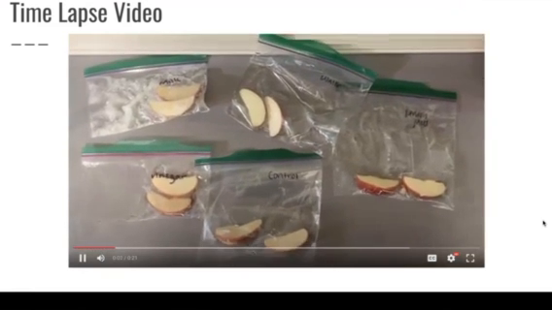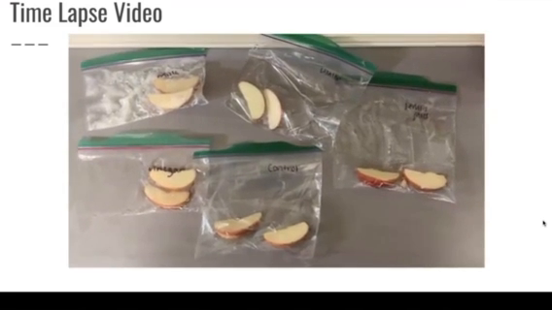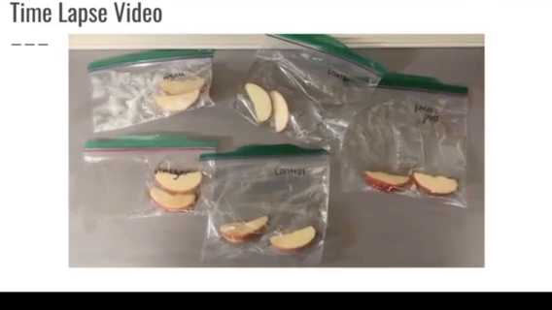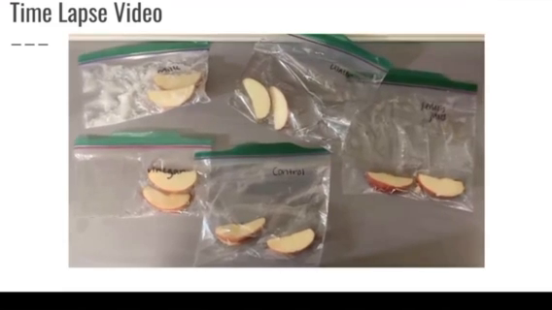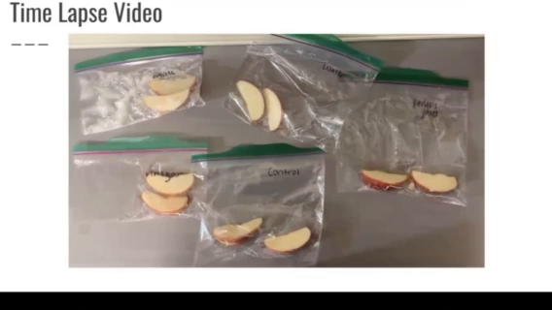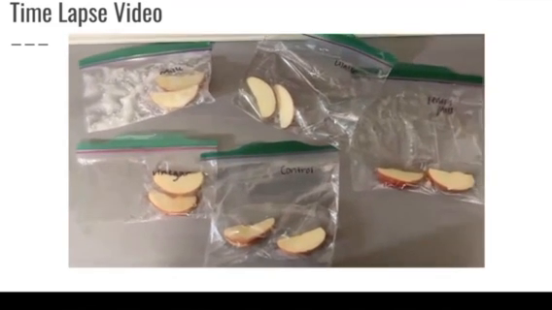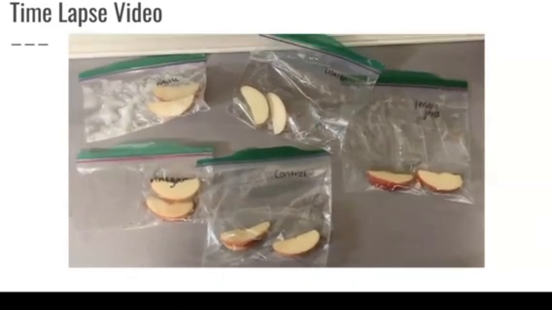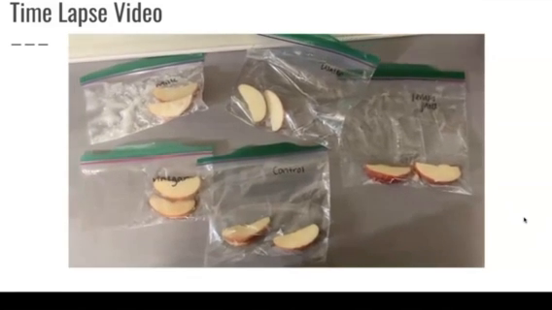So in this video, we can see how the apple slices are present in each bag. And over time, since they have been cut and exposed to the air, they are undergoing the oxidation process at different rates depending on the type of liquid that they are soaking in.